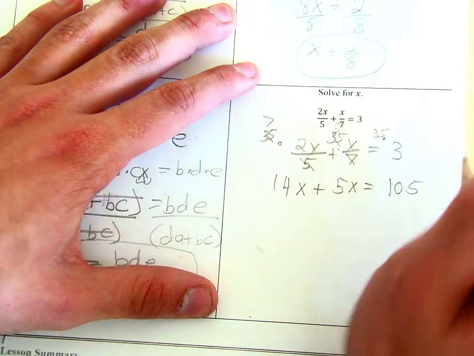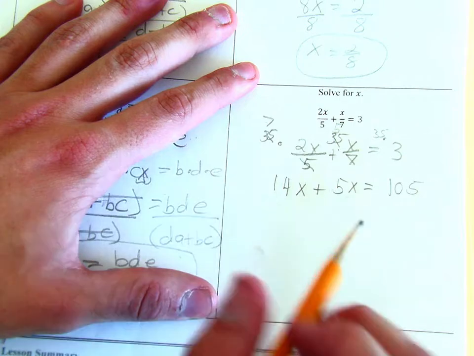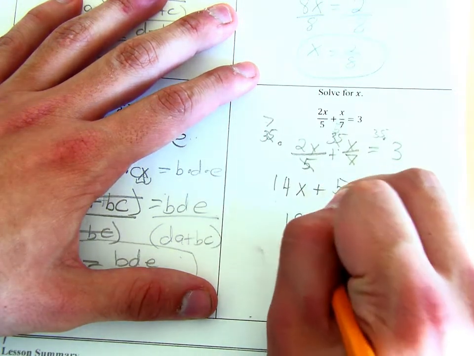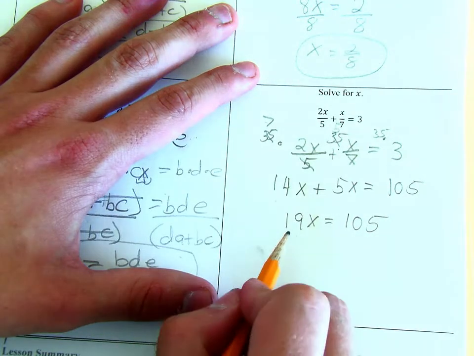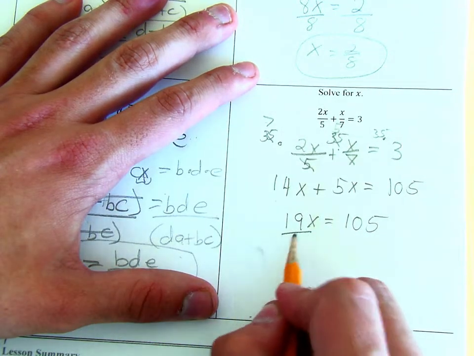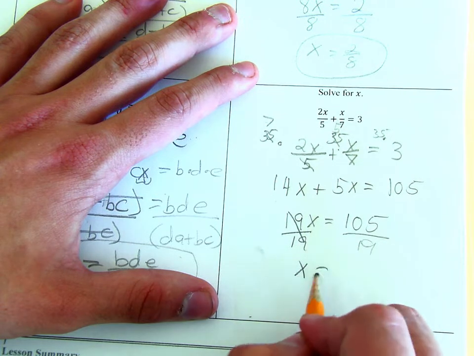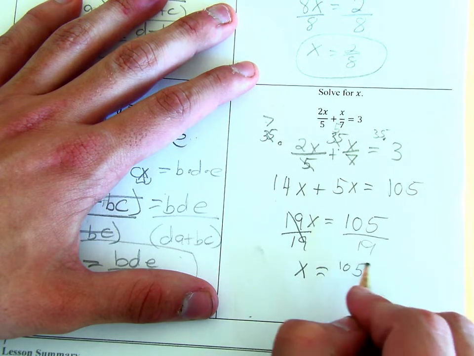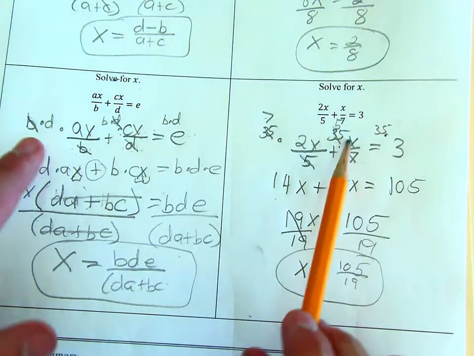And then if I add 14x plus 5x, I get 19x is equal to 105. And if I want to get x by itself, I'm going to divide by 19. So x is going to equal 105 divided by 19. And again, in both cases, we did the exact same steps all the way down.